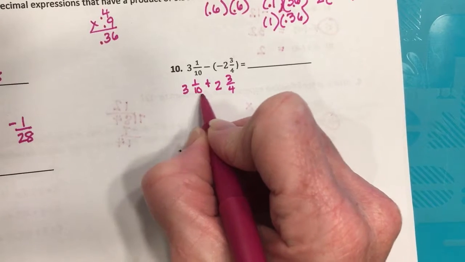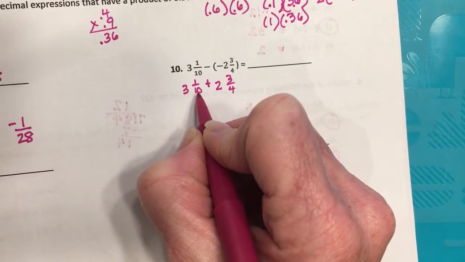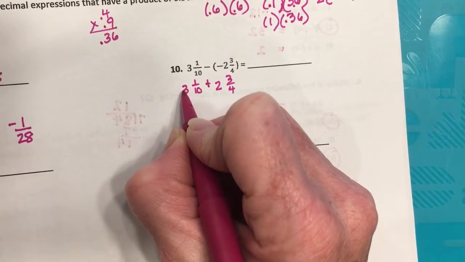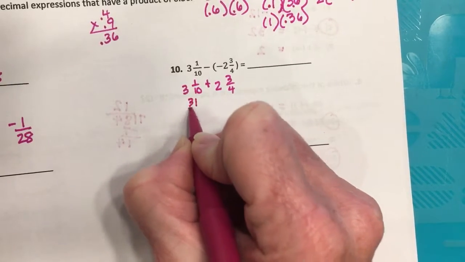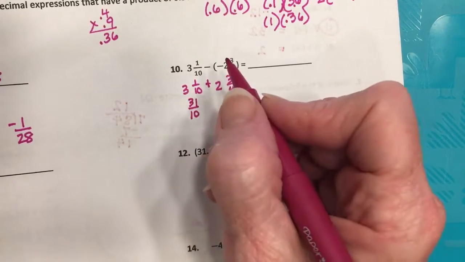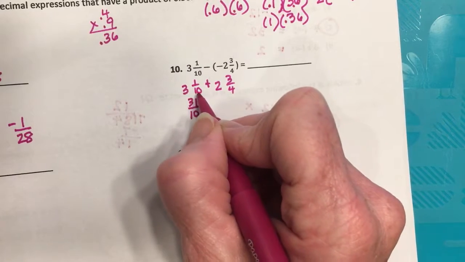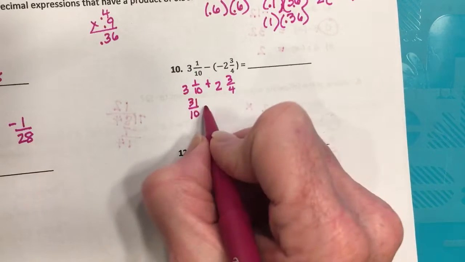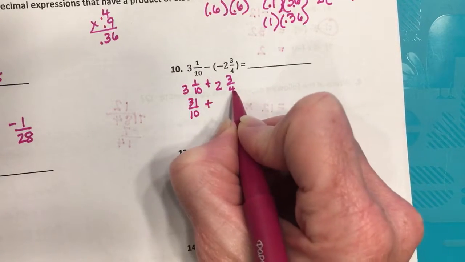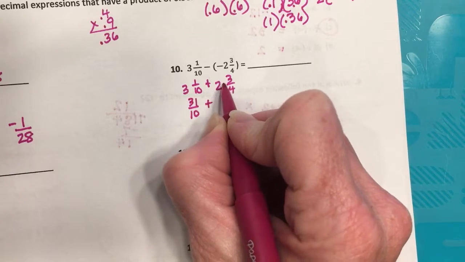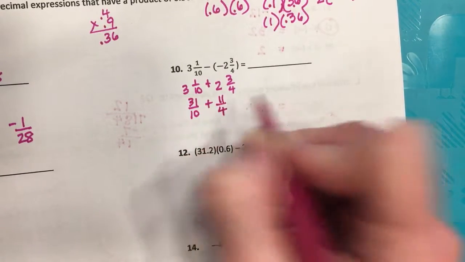So to do that, I'm going to multiply and then add. So 10 times 3 is 30. Add 1, that's 31 over 10. So you may have called this Texas. Some people call it around the world, but you're multiplying first and then adding. Same thing on the next one. Multiplying, 4 times 2 is 8. 8 plus 3 is 11 over 4.